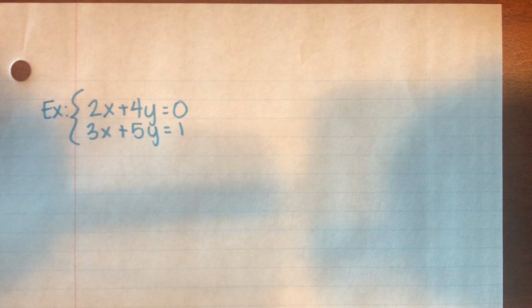Okay, so this one isn't as easy because we don't have any terms that are similar or any terms that have a coefficient of 1 or negative 1. So we're going to actually have to multiply a constant by both equations.